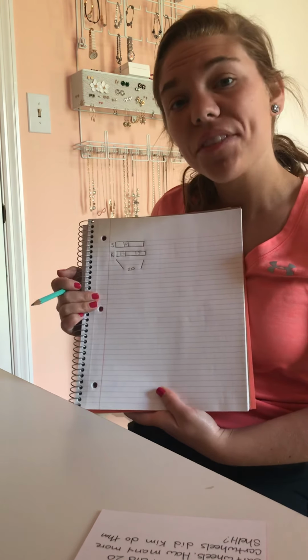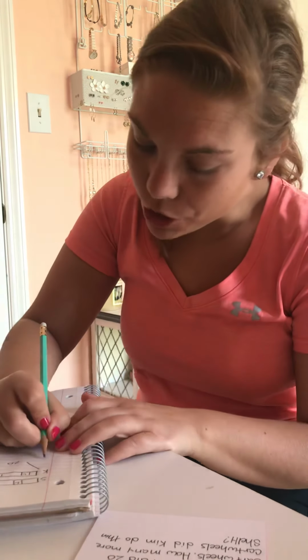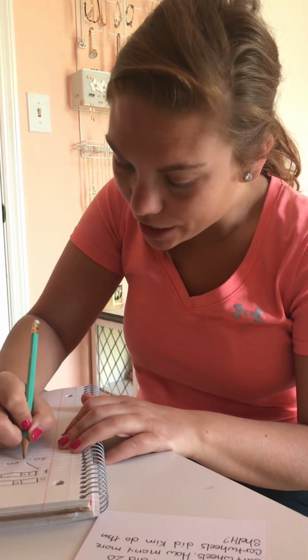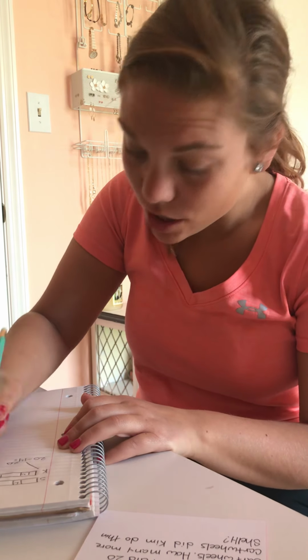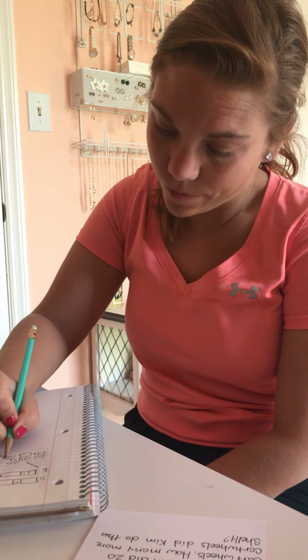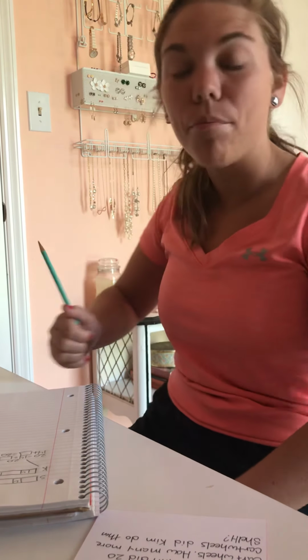Now let's go ahead and think of some number sentences. You could do a subtraction, which would look like 20 minus 14 equals a mystery box. Or if it works better in your brain, you could also do 14 plus a mystery box equals 20. It all depends on how you see your tens. If you like to count up to get to the next 10, or if you like to count down to get to the next 10, it's really up to however your brain works.